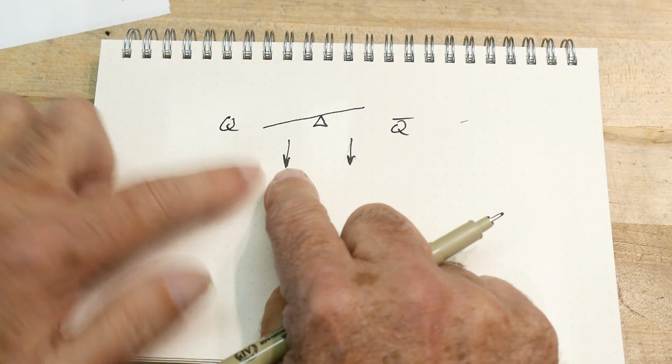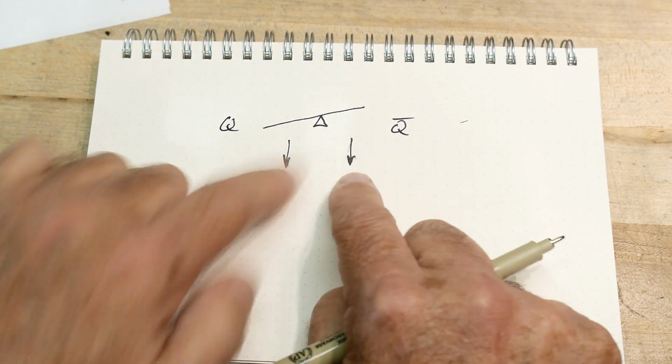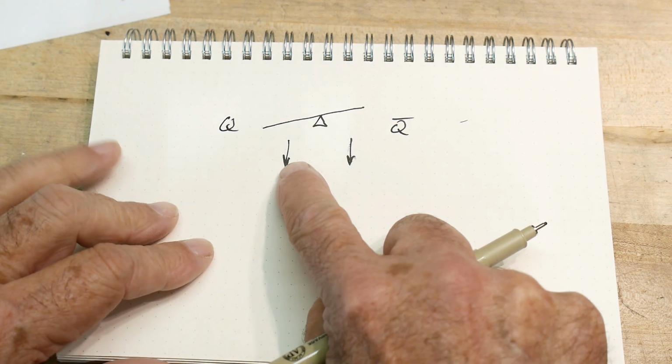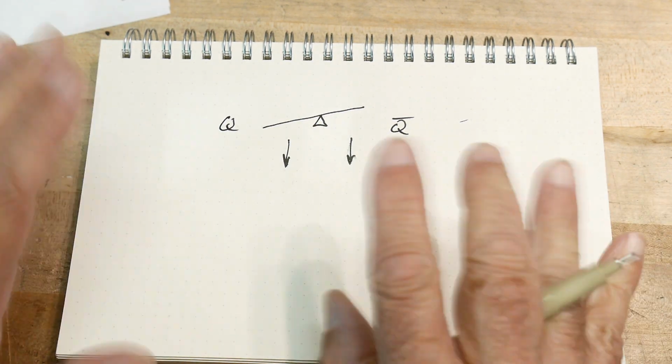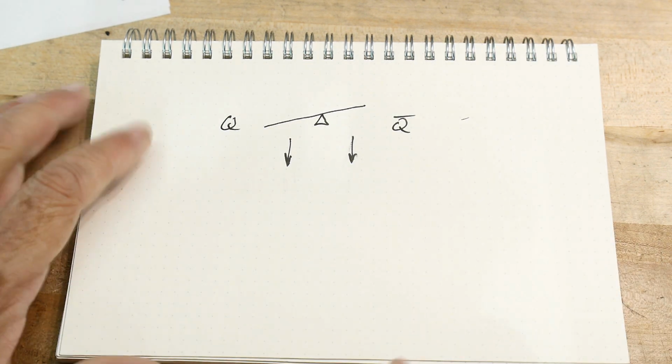So this is your clear. If you pull down on it, it makes Q0, that's a clear. If you pull down on this side, then Q goes up high, and that's a preset. So clear and preset, right? So think of this as a teeter-totter, and you're able to pull on it, okay?